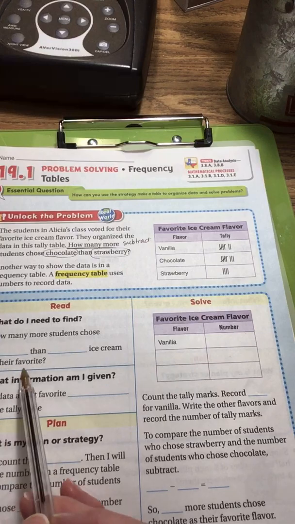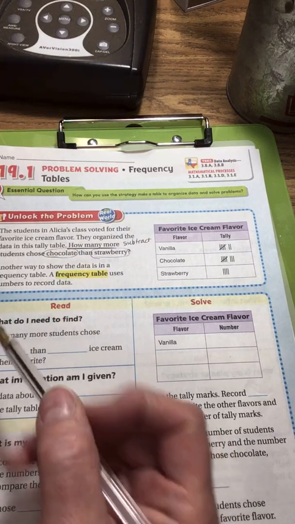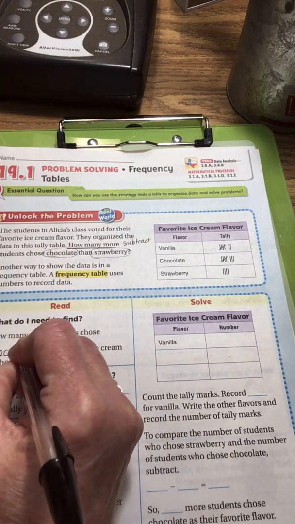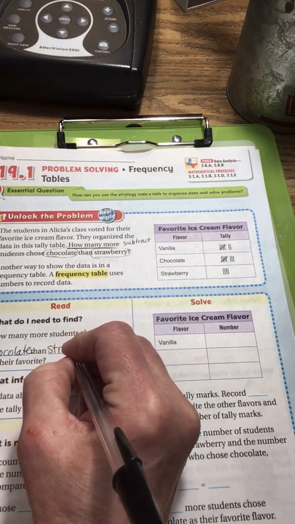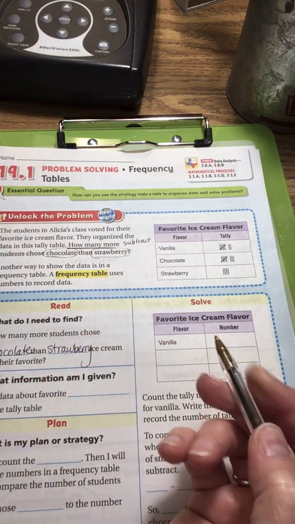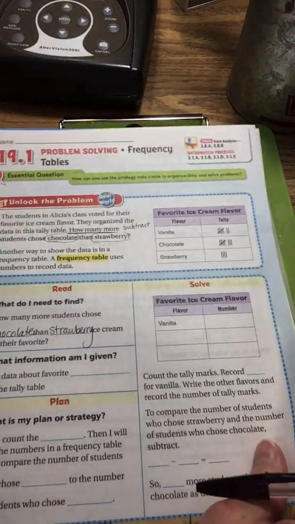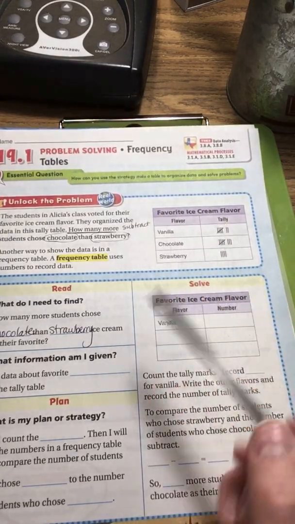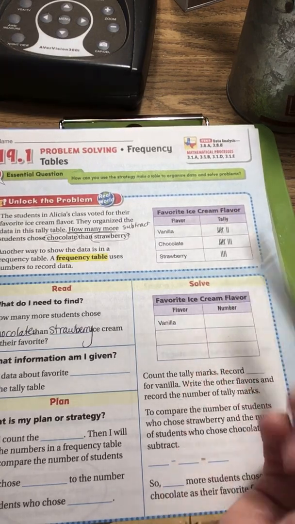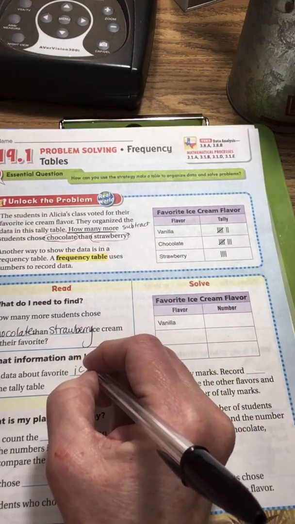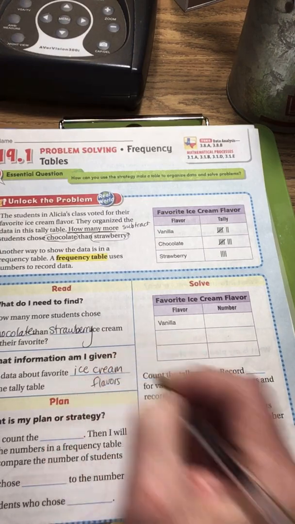Okay, so the first thing we need to do is find out how many more students chose what kind of ice cream as their favorite. Look at the question again. How many more students chose chocolate than strawberry as their favorite? Okay, so what information am I given? The information that you're given is the data about favorite ice cream flavors in the tally table.